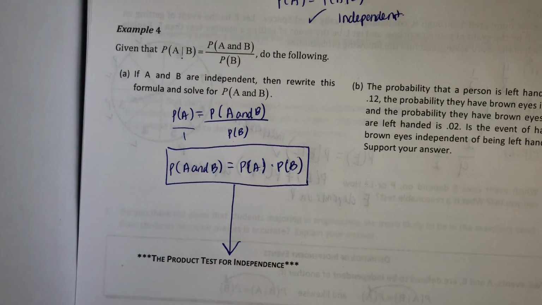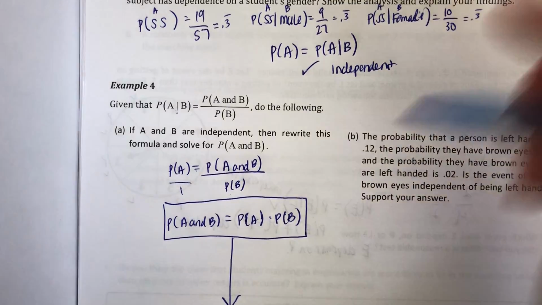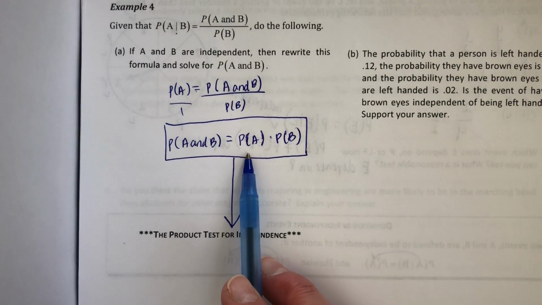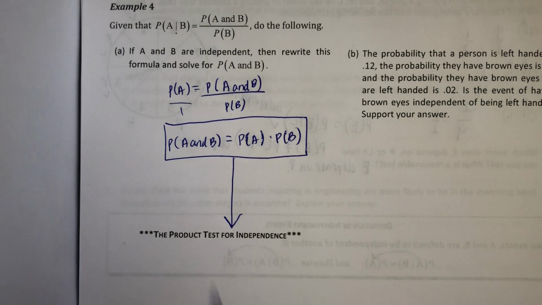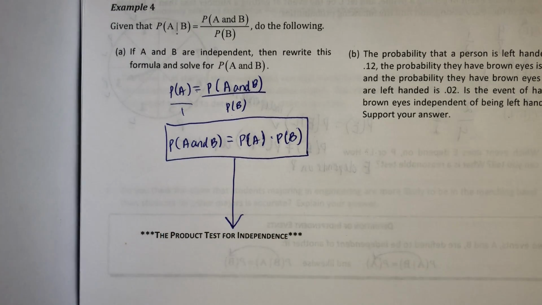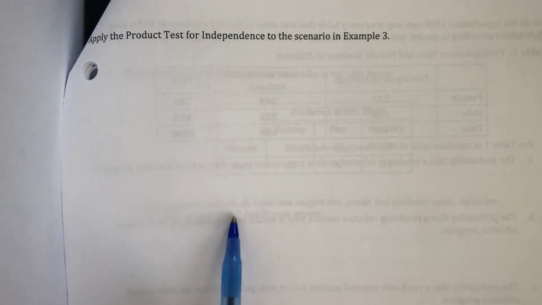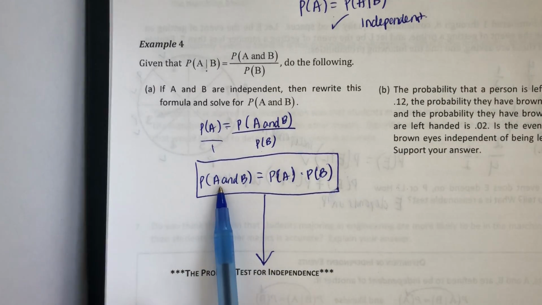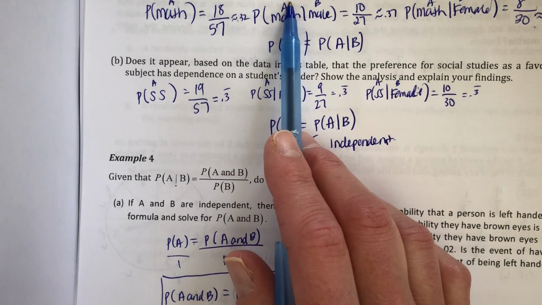So instead of using that conditional formula above to check for independence, we can also use this formula. And some of you might like this formula better, or it might be easier to use this formula given certain information, okay? So what we're going to do now is go back and redo part A and B using our new formula. Now you might be thinking I don't have enough room here, but that's what the next page is for, okay? So now using this formula, we're going to redo these problems.